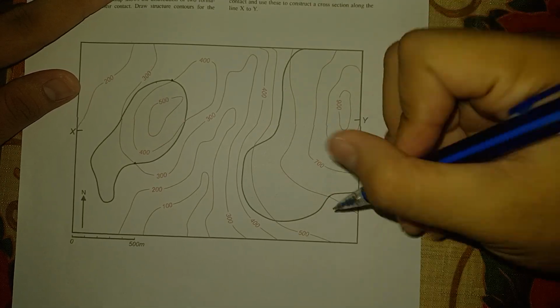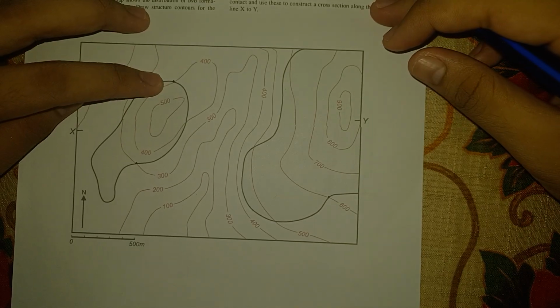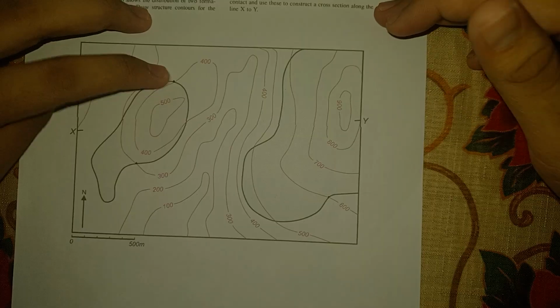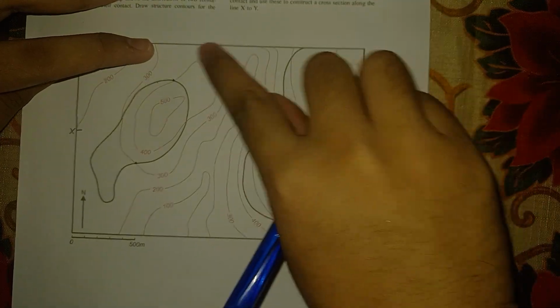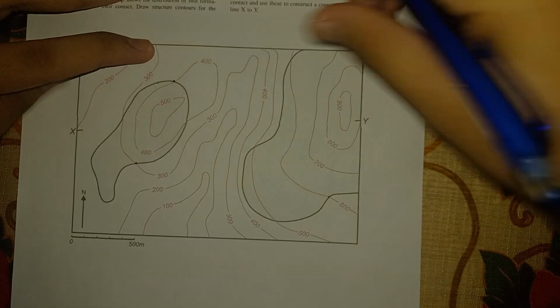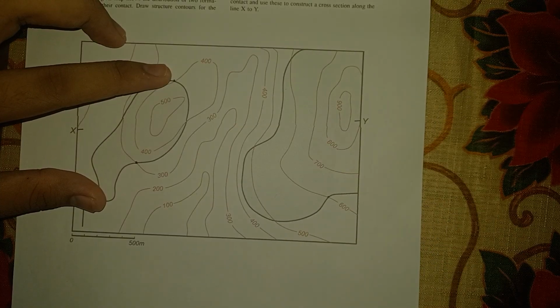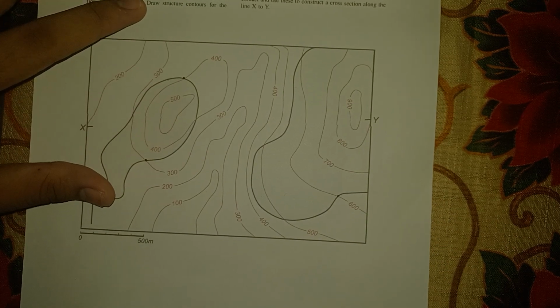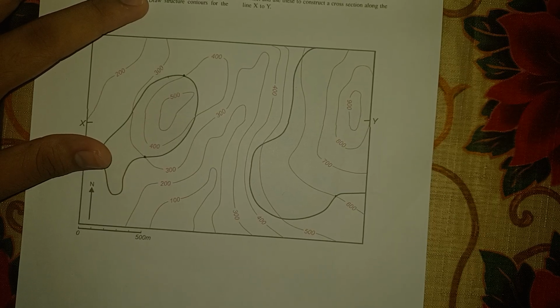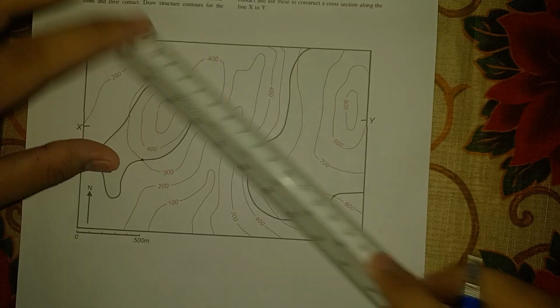In this contact, we have 600, this one. Also in this one, we have 500, 400 rather, belongs to the 400. And our lowest elevation is 300. So these are the three points that we were able to identify. The next thing to do is to connect all three points.